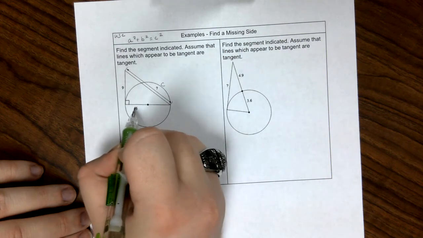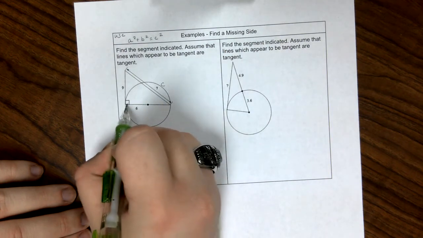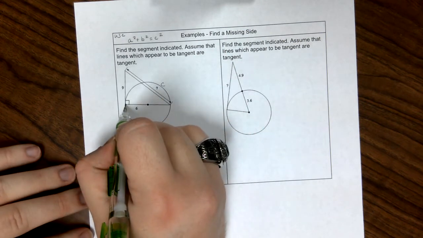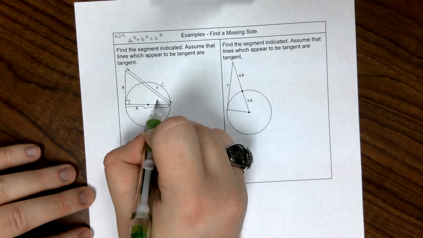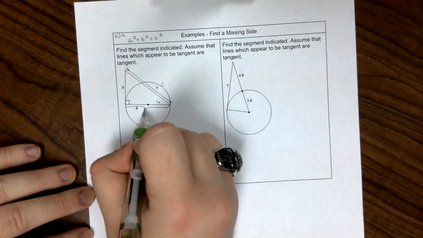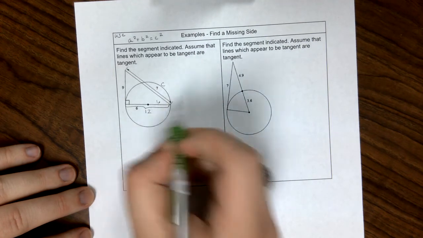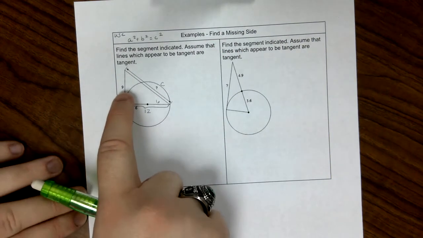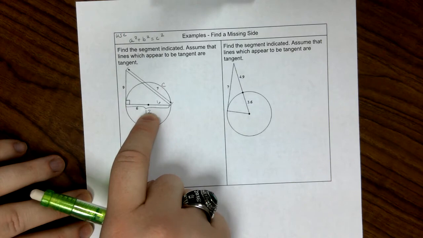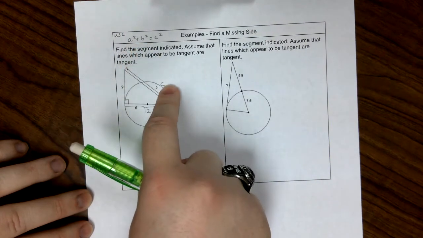So the radius here is 6. From the center to the edge is 6. But I need the whole thing. Well, I know that's going to be 6 again, and 2 6s is 12. So I'm going to use 9 and 12 for A and B, and I'm trying to find C.